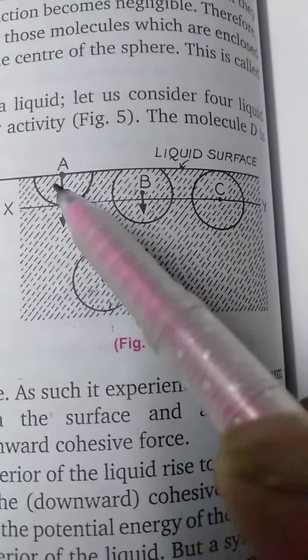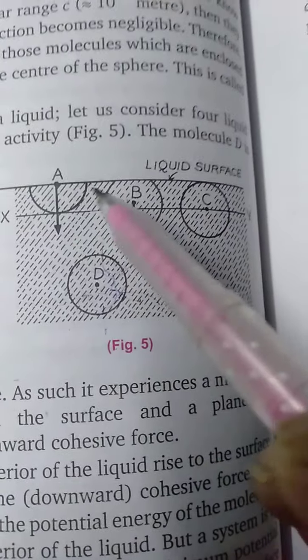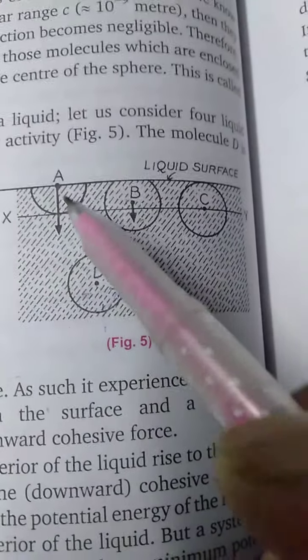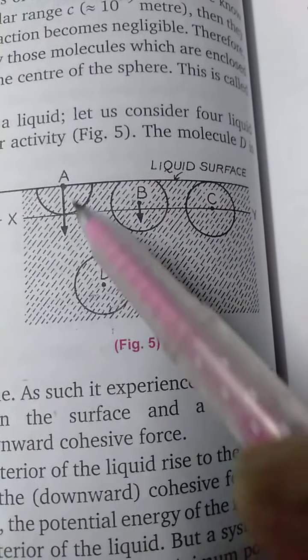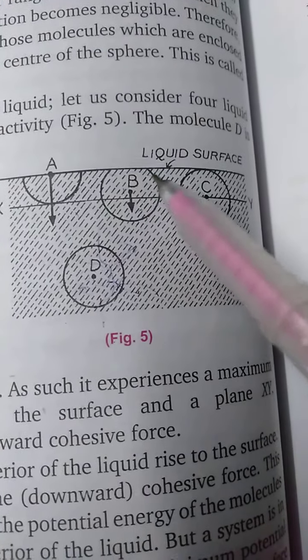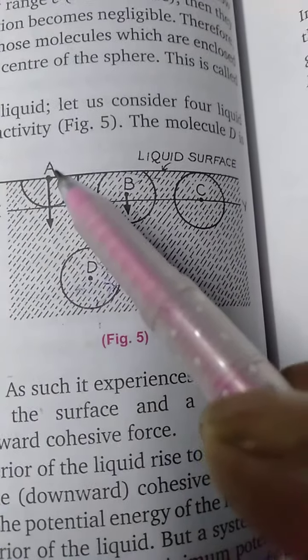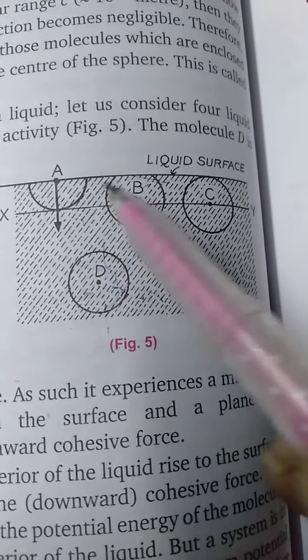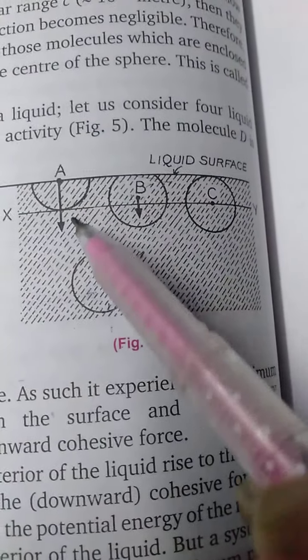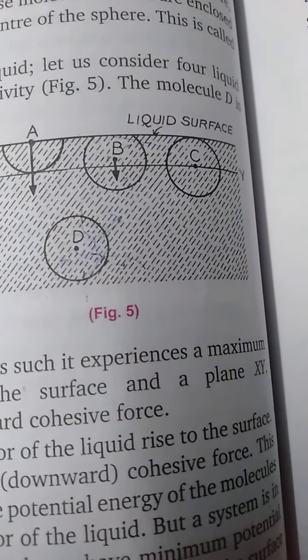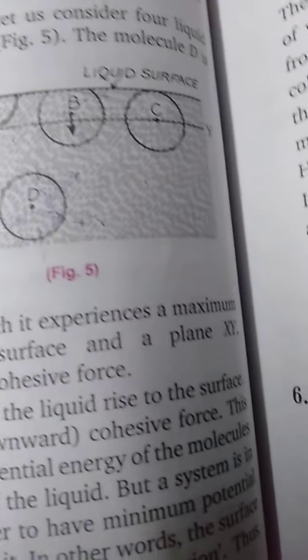So when this molecule is on the surface, the net force is acting downward because there are no molecules above this which can balance the downward force. So there is a net force acting downward. Here also some of the molecules are not possible to be here, so the net force is acting downward. Similarly, for every molecule on the surface there is a net downward force, and this net downward force is the reason for surface tension, and it is the reason for the shape of the meniscus and all things, along with the cohesive and adhesive forces.